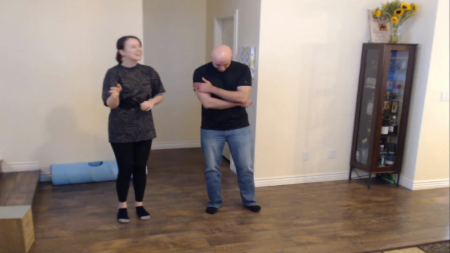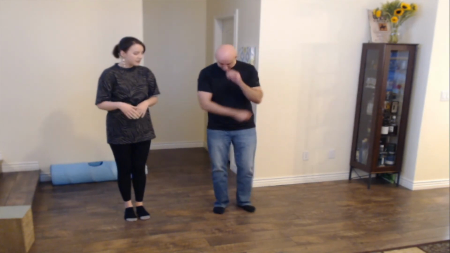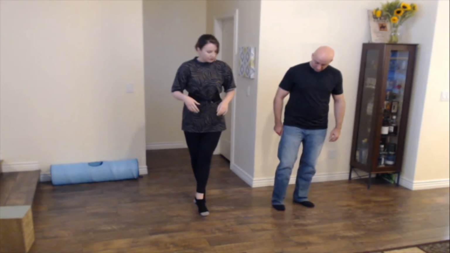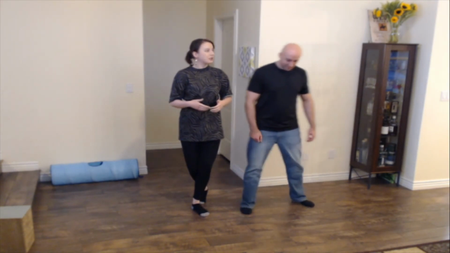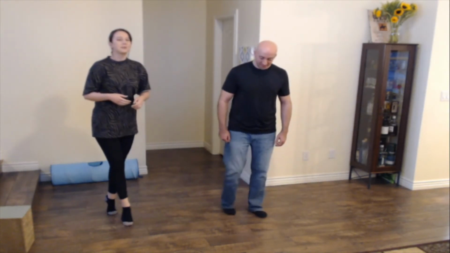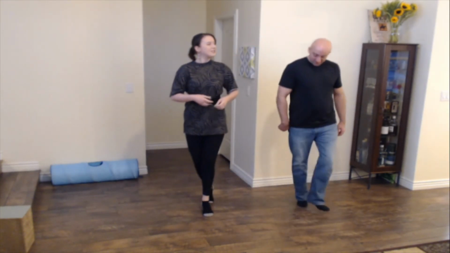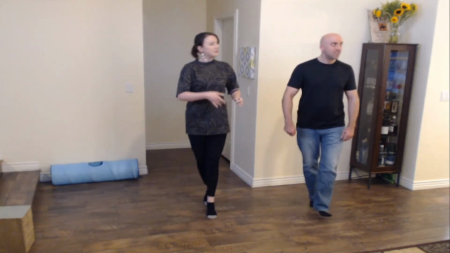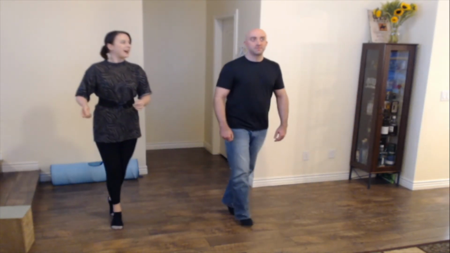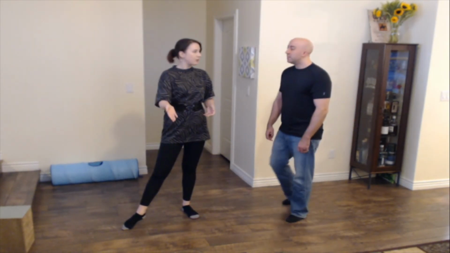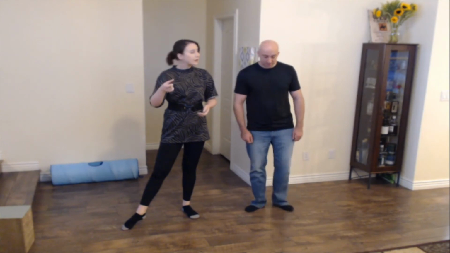And then we also had our side basic, which was our side whisk. So we step to the side for 1. We cross behind, replace our weight. Remember those 5th position breaks. Cross behind, good side. Cross behind, 1, 2, 3, 4, 5, 6. So 1, 2, 3, 4, 5, 6. Okay, yeah.